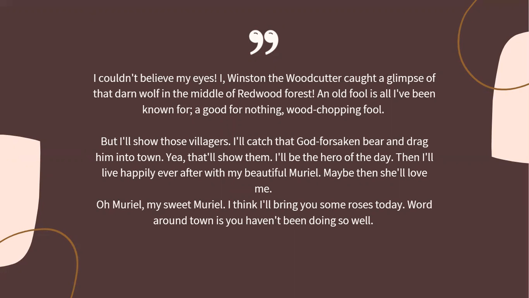I couldn't believe my eyes. I, Winston the woodcutter, caught a glimpse of that darn wolf in the middle of Redwood Forest. An old fool is all I've been known for, a good-for-nothing wood-chopping fool. But I'll show those villagers. I'll catch that God-forsaken bear and drag him into town. Yeah, that'll show them. I'll be the hero of the day.